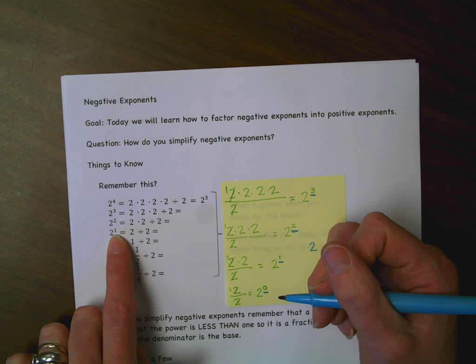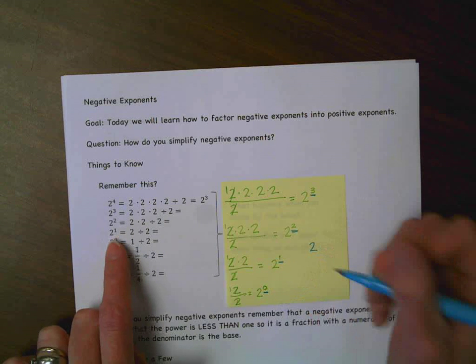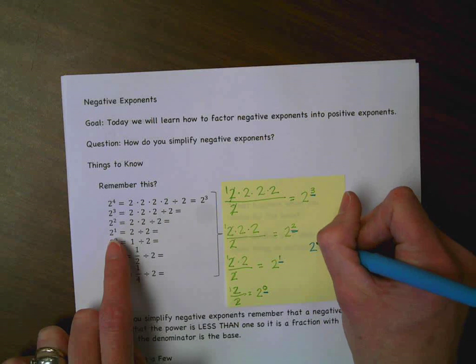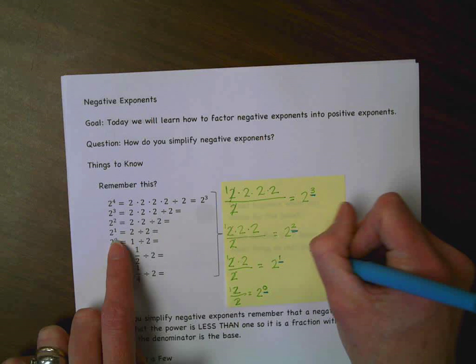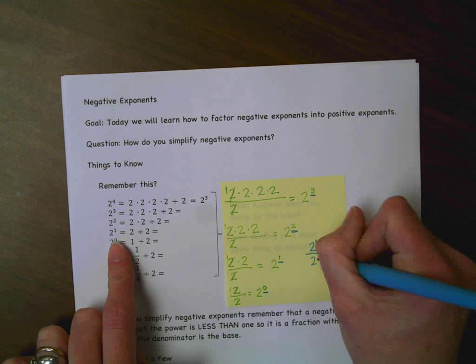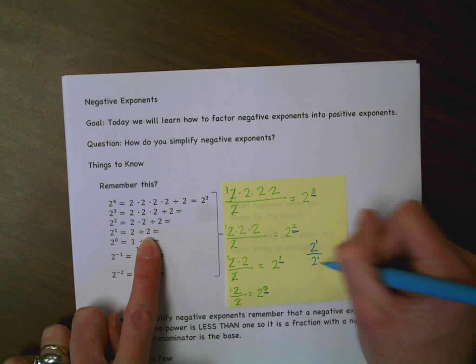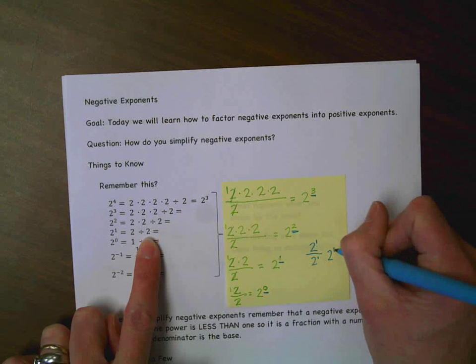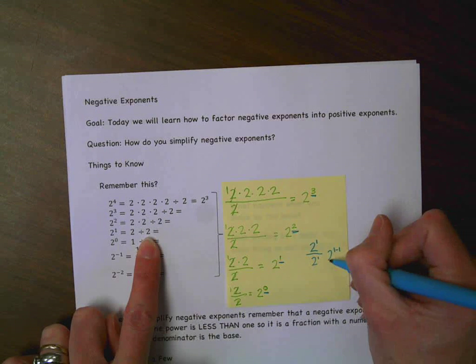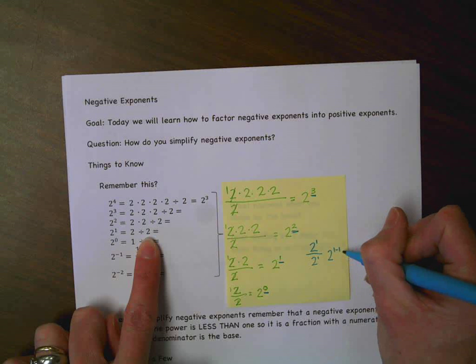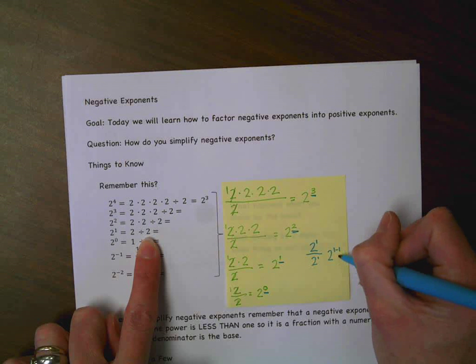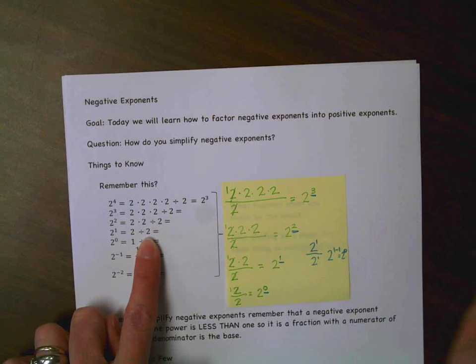So let's focus on this one. If we have 2 raised to the power of 1, and we're dividing it by 2 raised to the power of 1, which is what we did right here, you take 2 as the base and subtract the exponents. 1 minus 1 gives you 0, so that's how you got 2 raised to the 0 power.